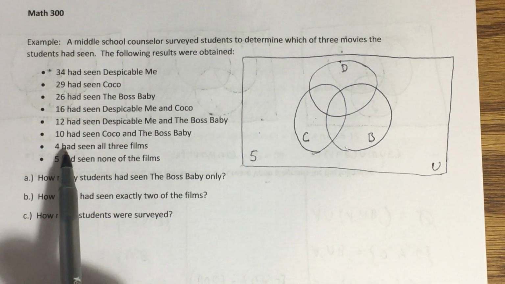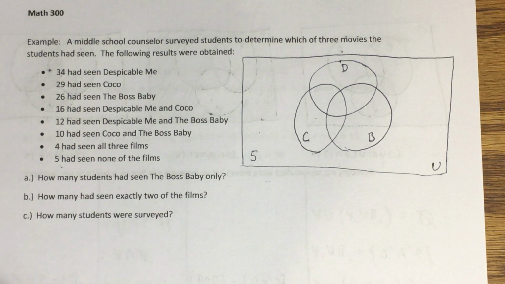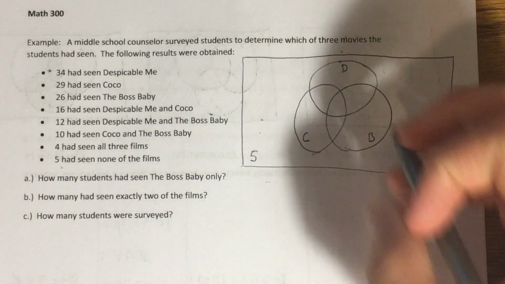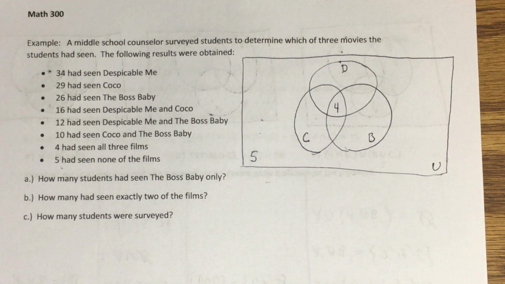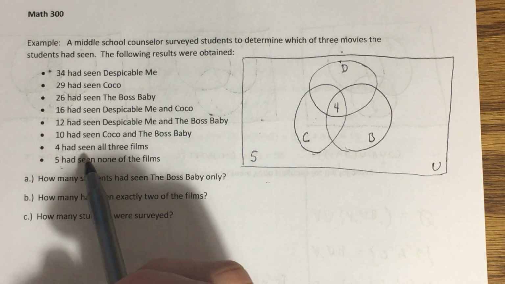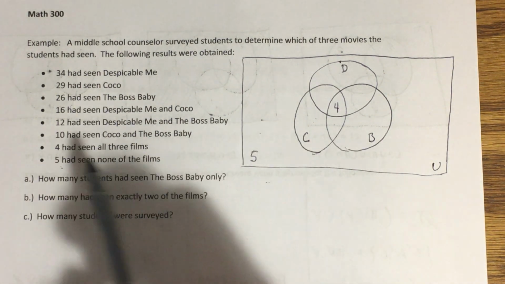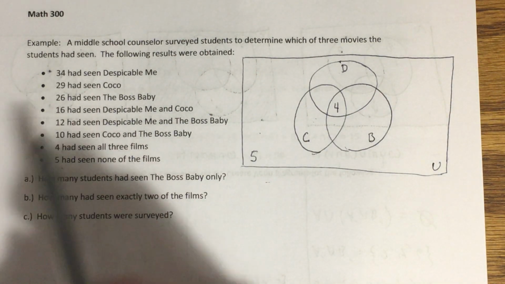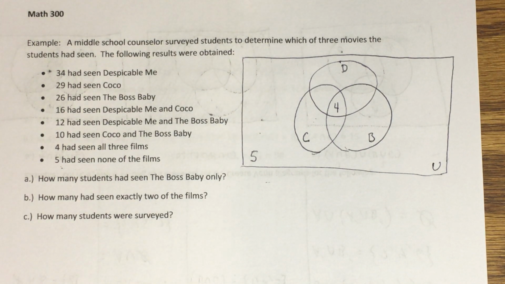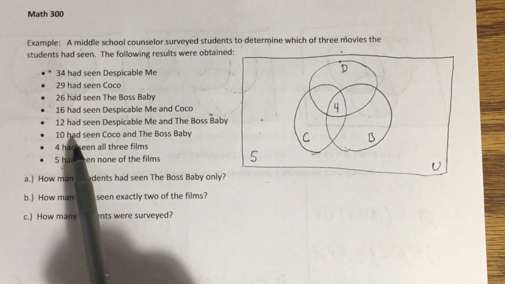Next up, 4. How many students had seen all 3 films? Well, only one region represents students who have seen all 3 films, and that would be the overlap of all 3 circles, which appears here. It's easiest to start with those because those 2 values in this list are the only ones that correspond to exactly one region in this Venn diagram. All of these other numbers correspond to combinations of regions here.